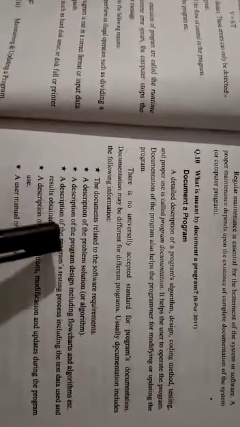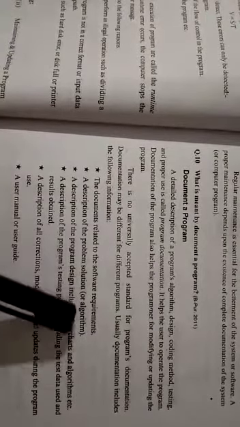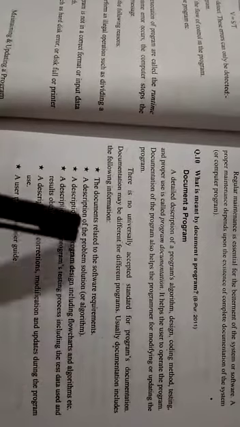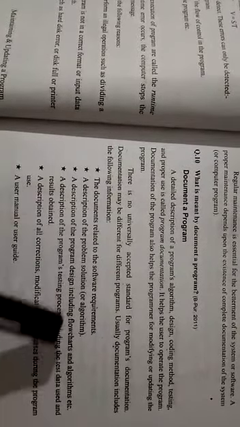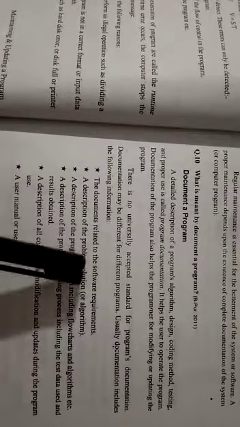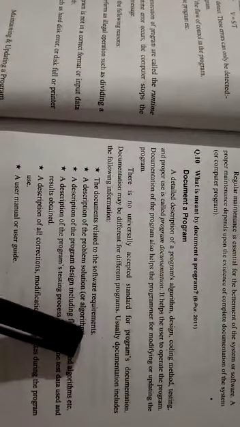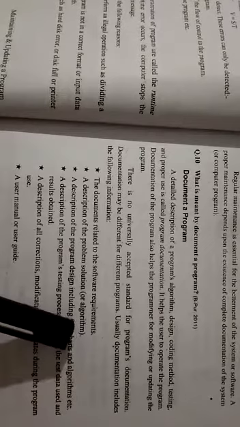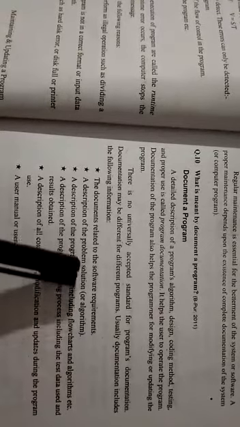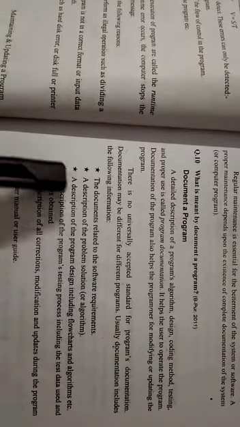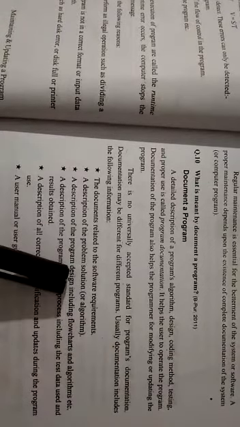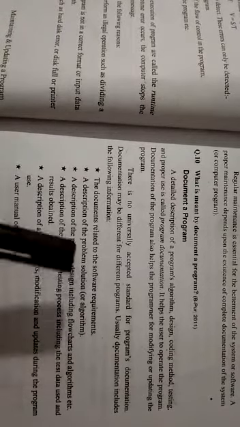The documents must be related to the software requirements. When you make a document for solving the problem, it is related to software requirements. You should check whether the software is correct and whether you can do it in the software or not. And a description of the problem solution or algorithm.